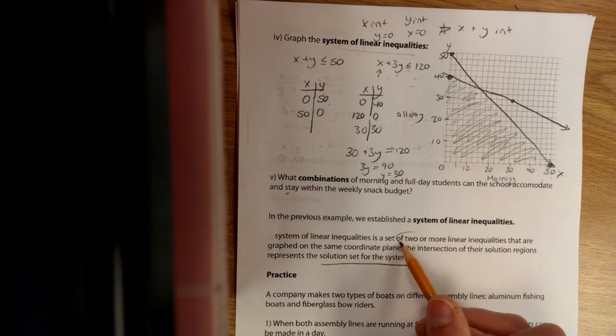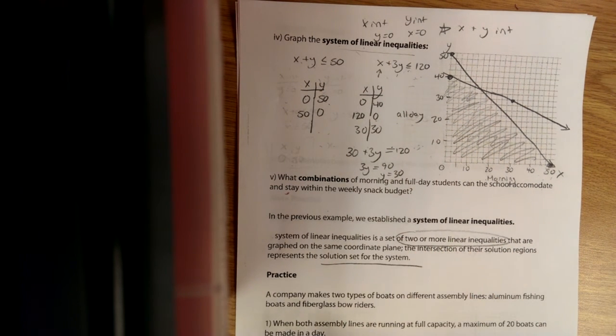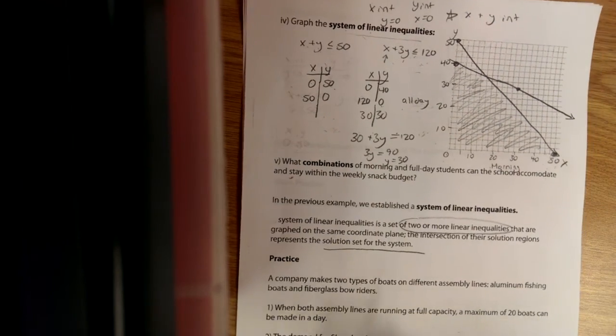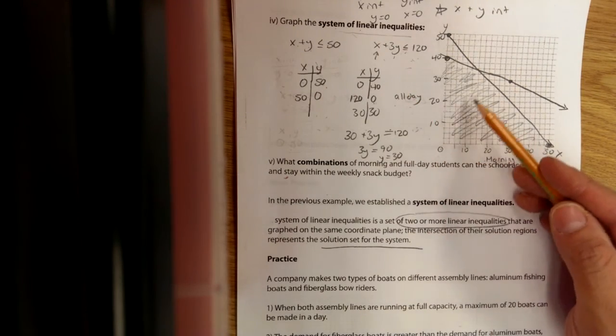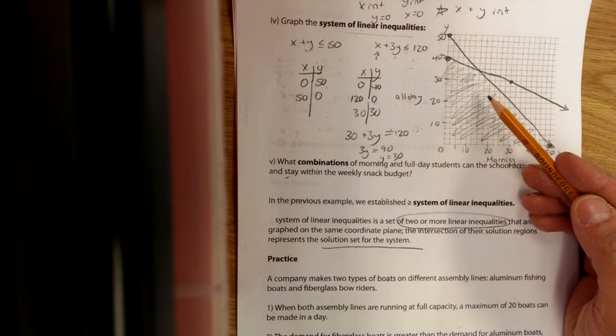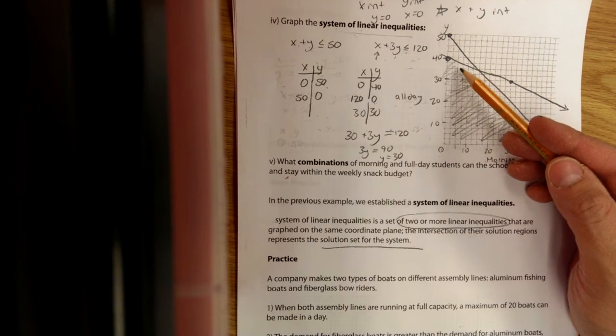Okay, so this is for 2 or more linear inequalities. So this is what you're trying to do with these examples. Now, if you get stuck on the graphing portion and you're not sure why the shading, go back, watch this again, and understand where you have to shade.